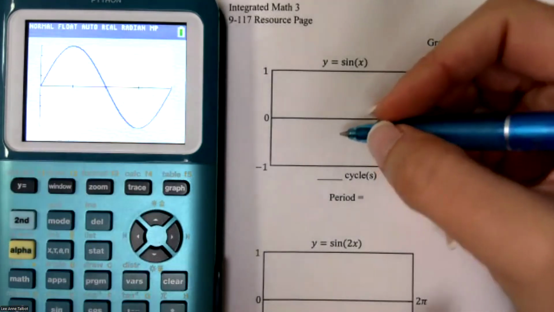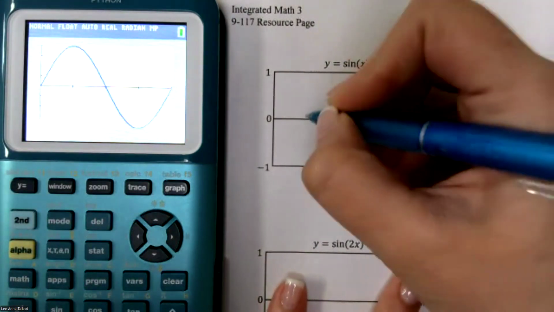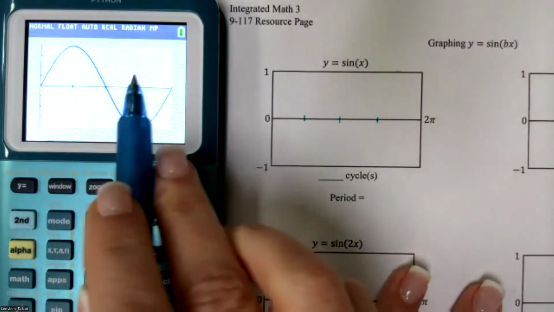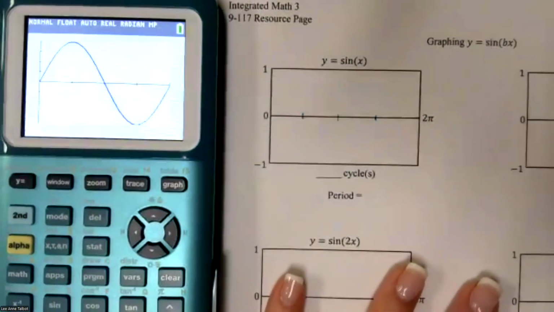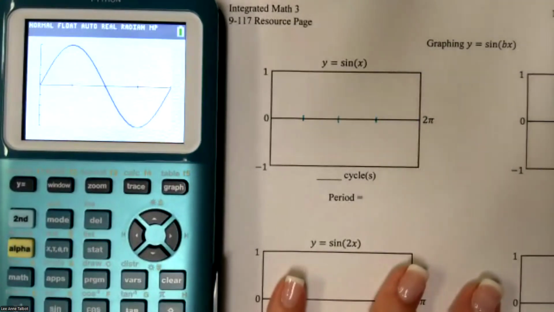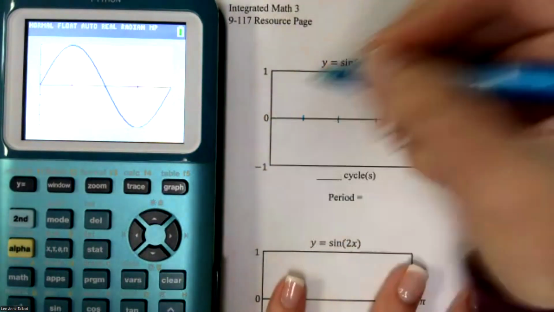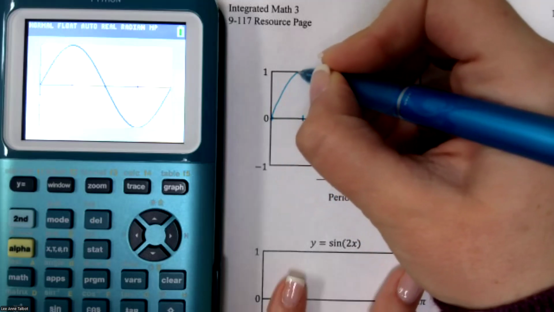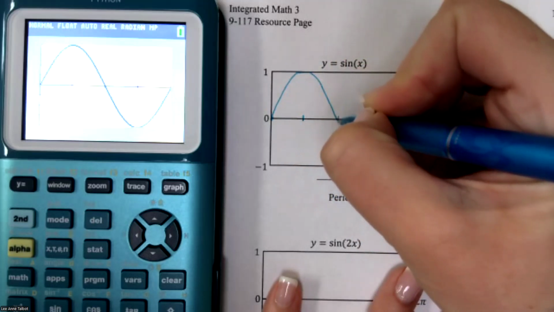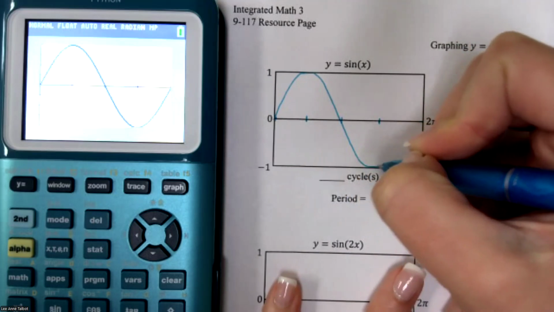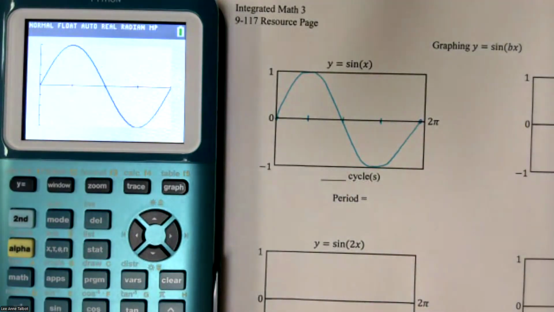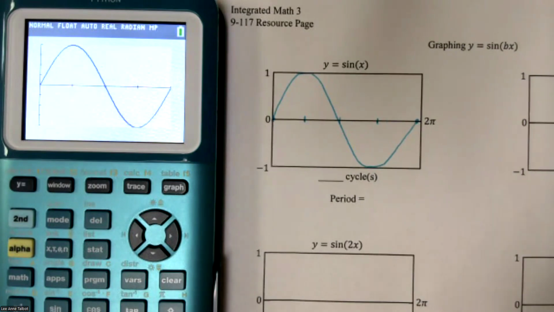What I suggest we do here is break up that window into 3 equal pieces like my window is in my calculator here. Doesn't have to be perfect.